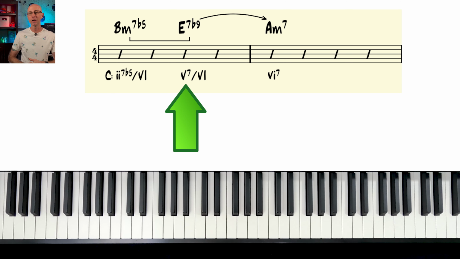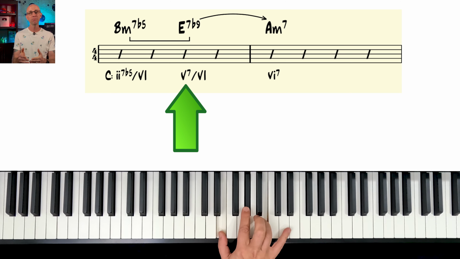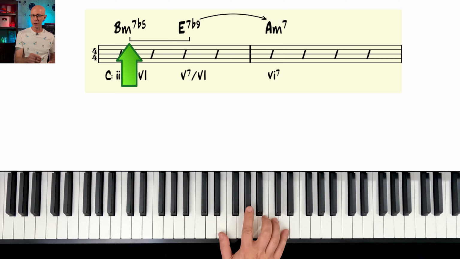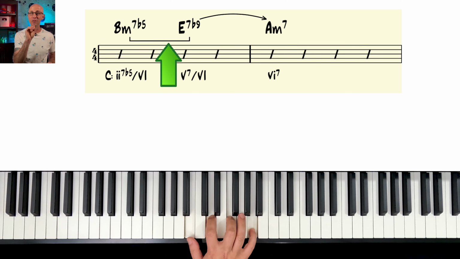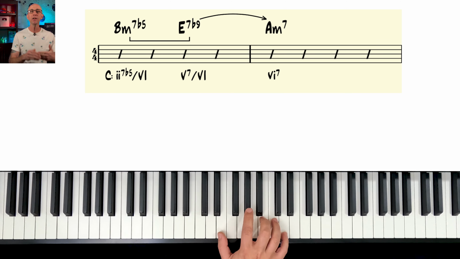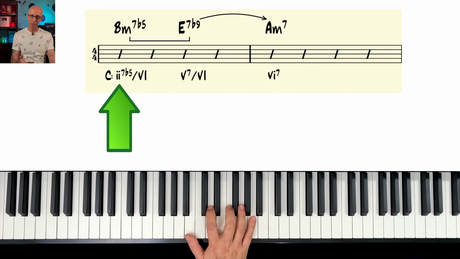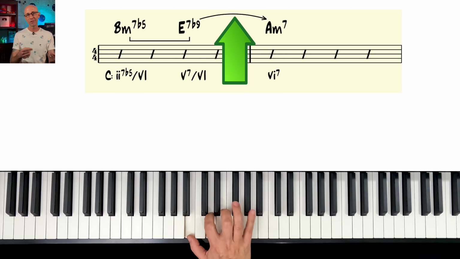This is what we call a secondary 2-5. The E7 is a secondary dominant, and the B minor 7 flat 5 is known as the related 2 chord. A related 2 chord is simply the 2 chord in a 2-5 progression that targets another chord.